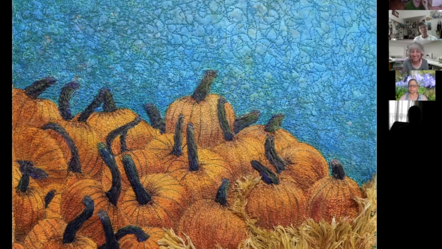And it is interesting that the value shifts a little bit from the top to the bottom in the blue. And we have value shifts within each stem and each pumpkin that create a sense of depth and dimension because of the highlights and the shadows.